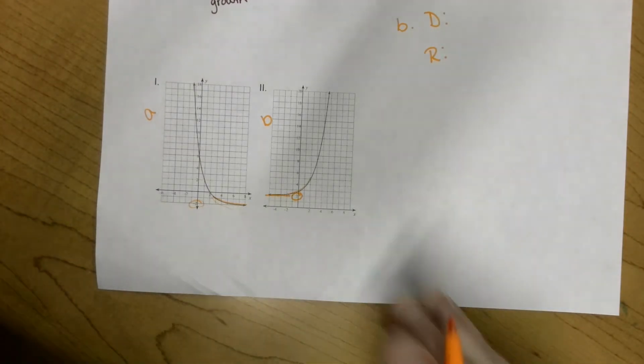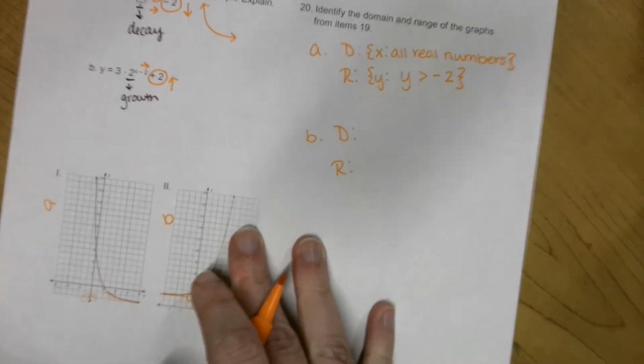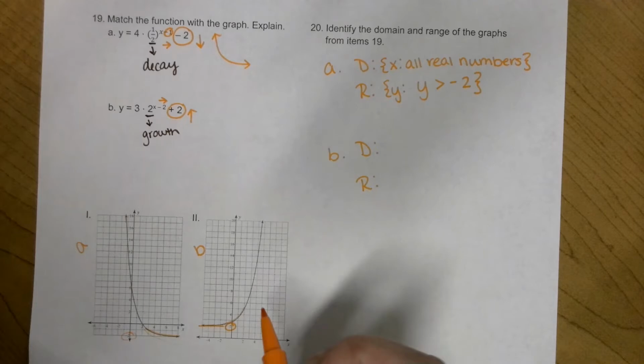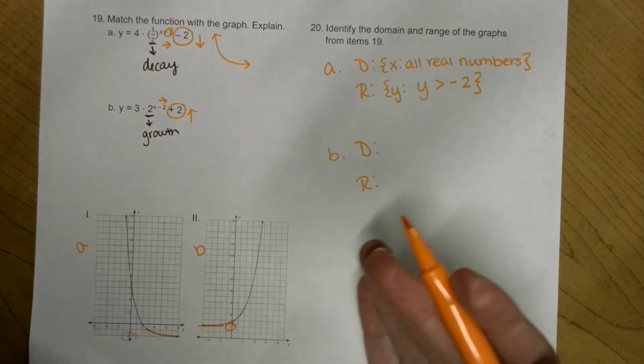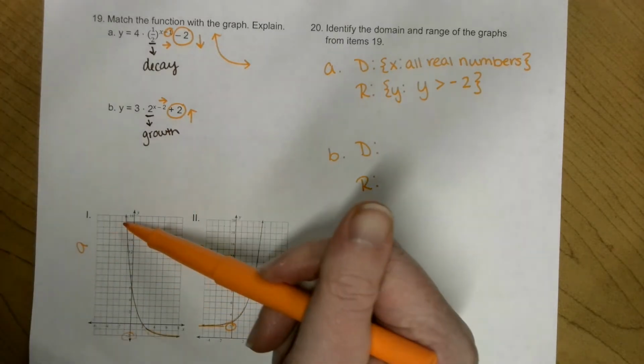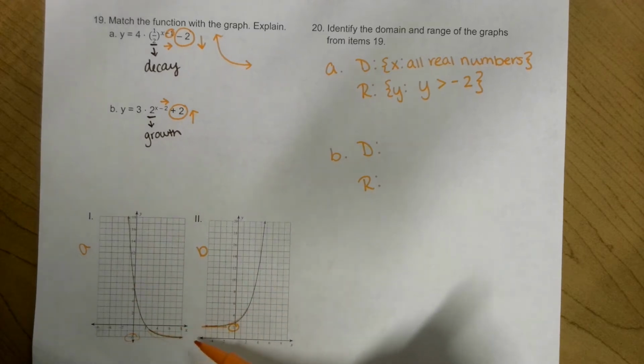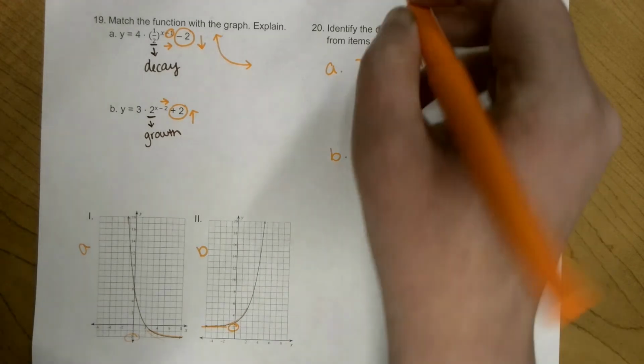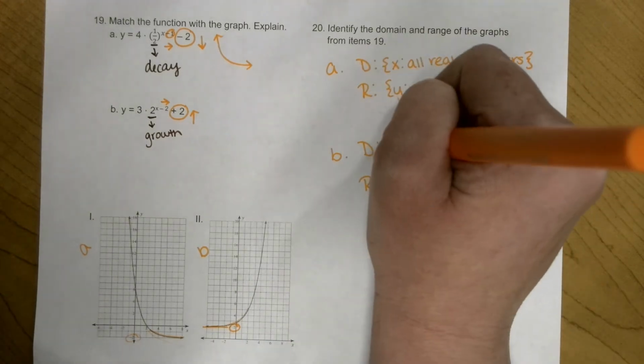Okay? Oh, you can't see that. So my domain is all real numbers. My range is that y is greater than -2, because this is getting infinitely closer to -2, but it never actually touches.